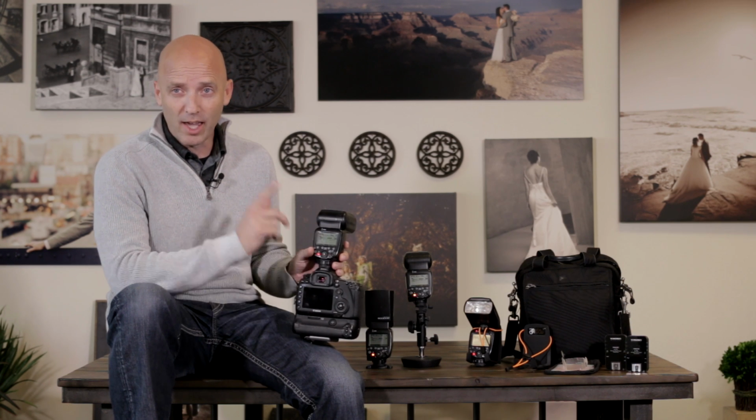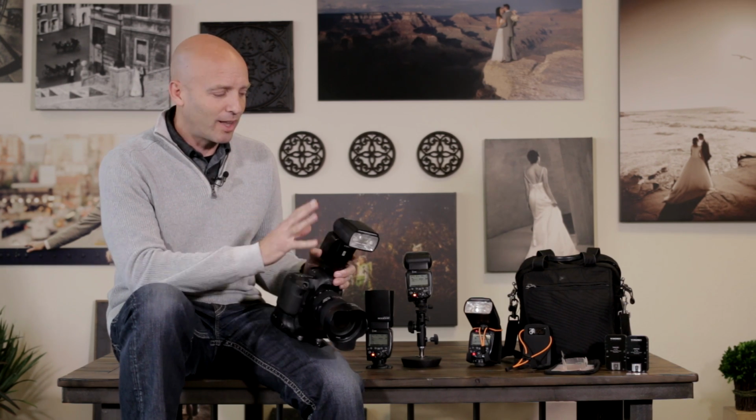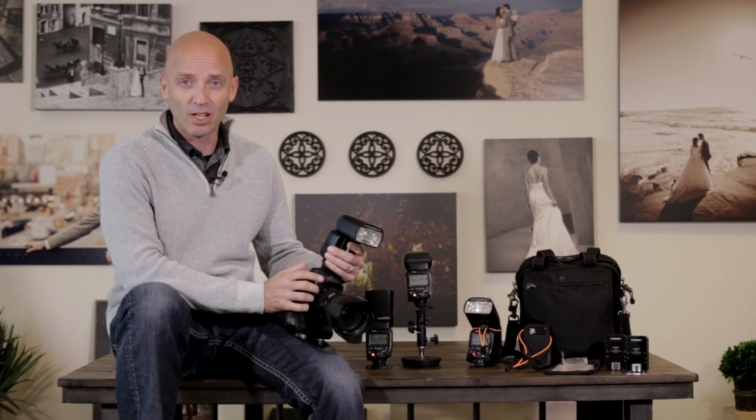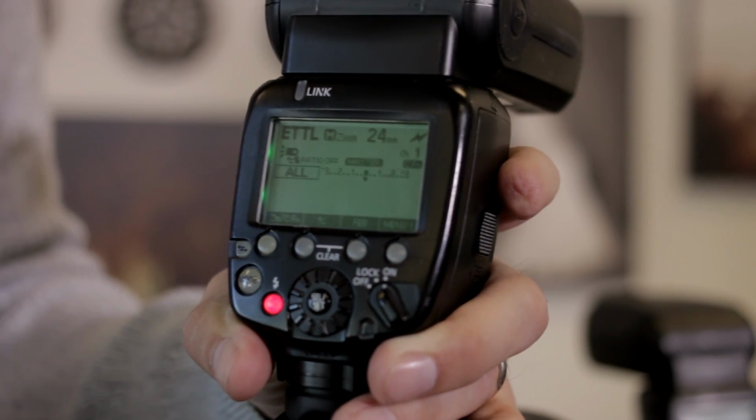The reason I want a flash on the camera rather than just a communicator is that, number one, I can use this flash anytime I need if I'm running and gunning and I just need to bounce off a wall. But secondly, I can also use the focus assist during a dark situation, maybe in the reception. So I like to have the flash on the camera itself, and then that becomes the communicator to all of the other flashes. Now let me show you how I link this up.